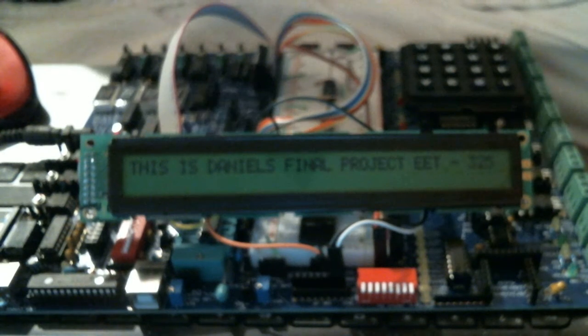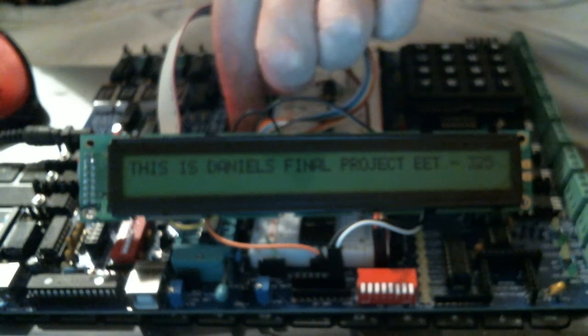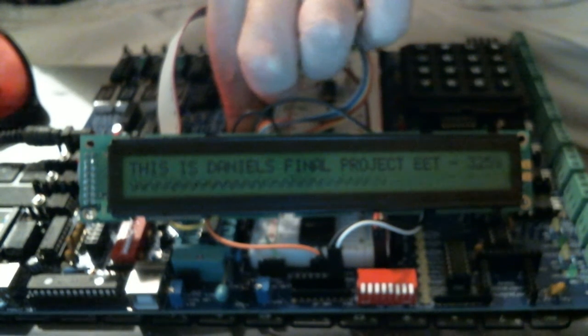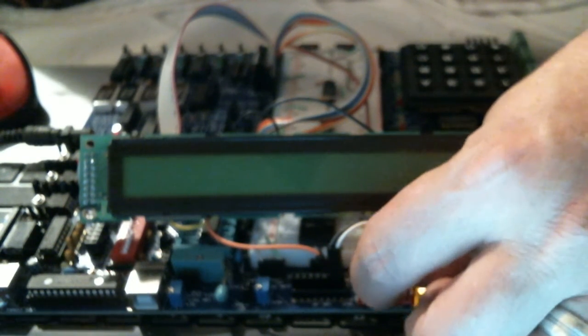So we see that the LCD module is reading, this is Daniel's final project, EET 325. We'll start the system over, or reset the system. So I'm going to hit the switch. We're seeing that the LCD module now is blank. In order for the user to gain access to the main program, the user must turn on RA4, or dip switch 3.